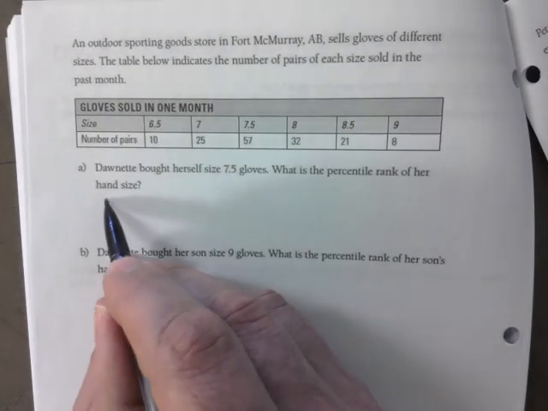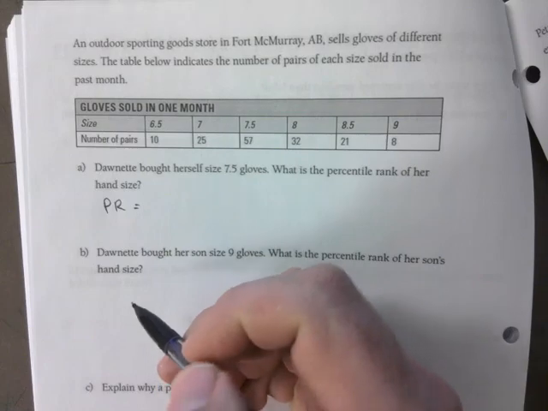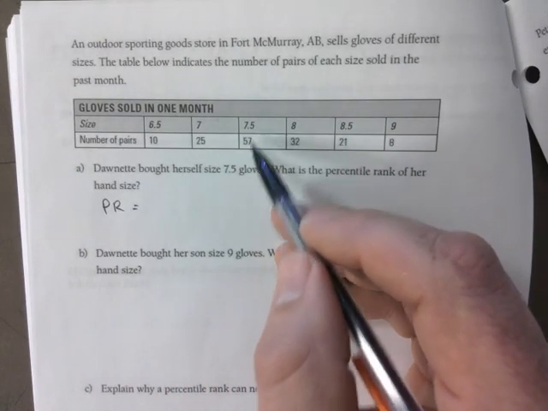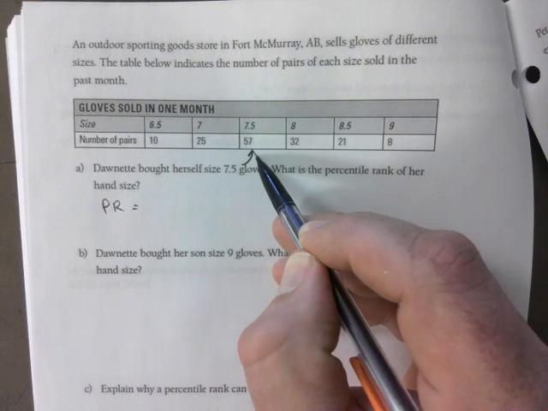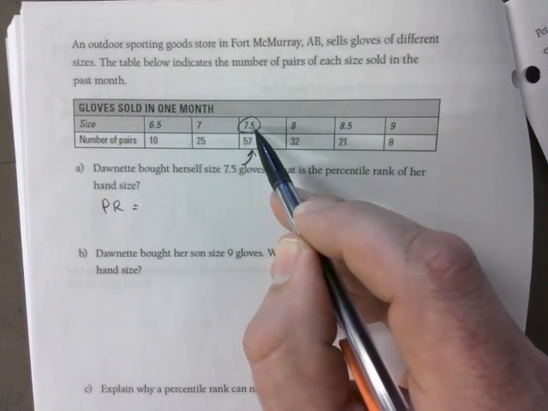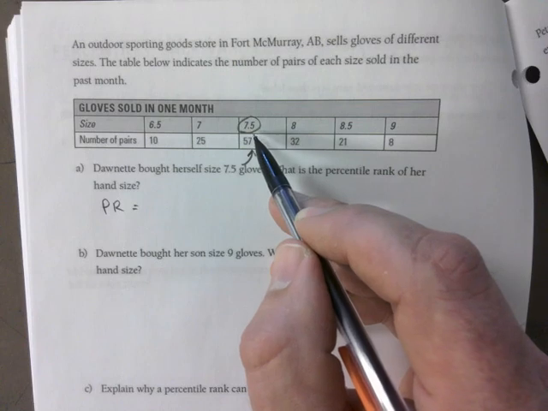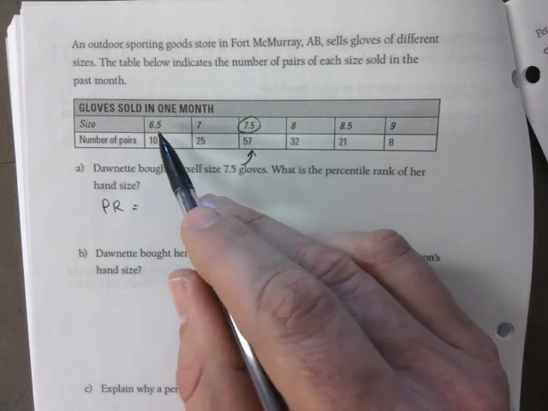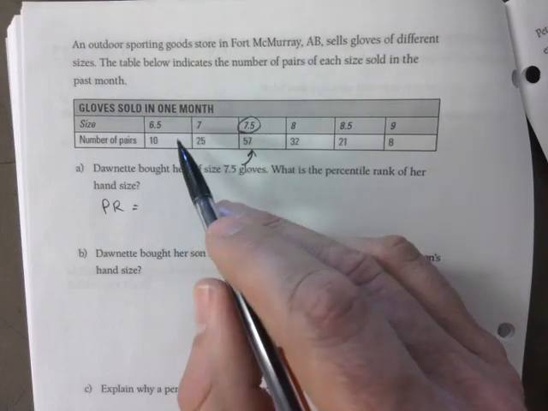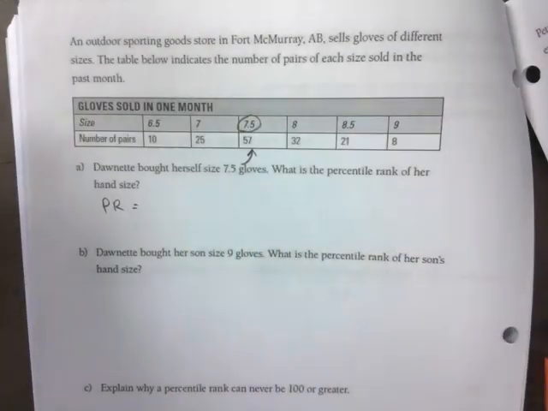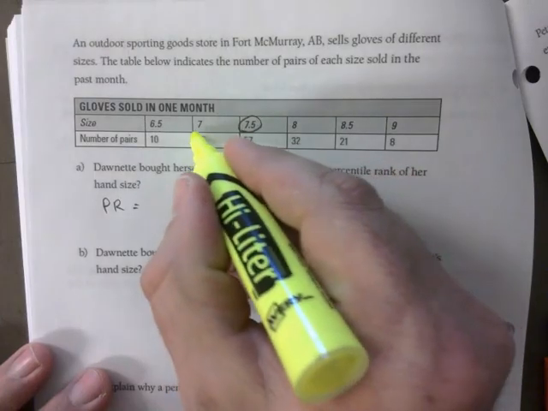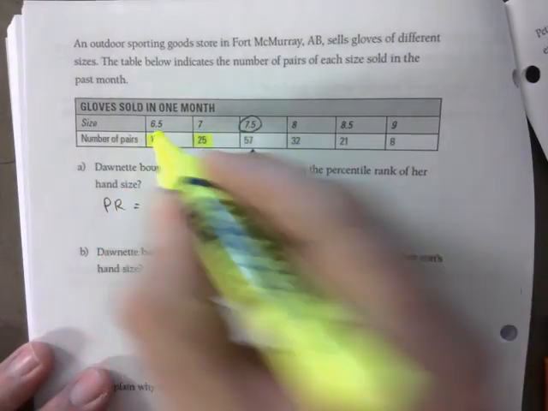How would you do this one? This is the size right here. Okay, that's her size. We want 6.5 and 7, right? How many were sold of those? We've got 25 and 10, right?